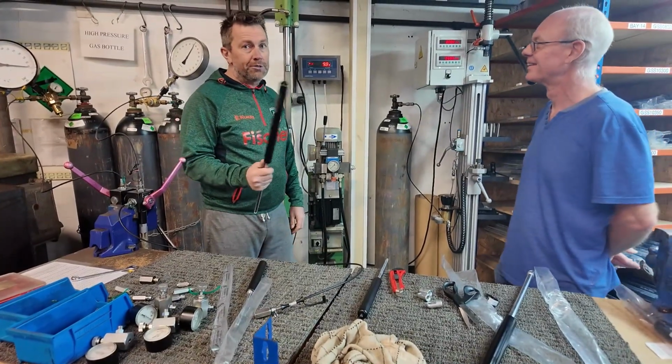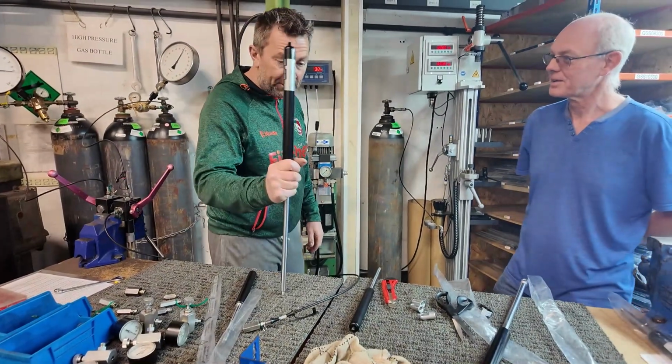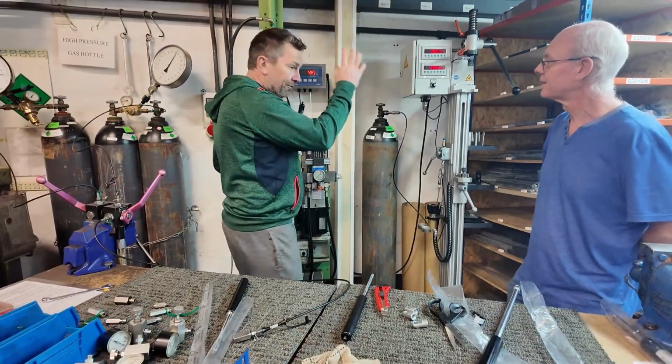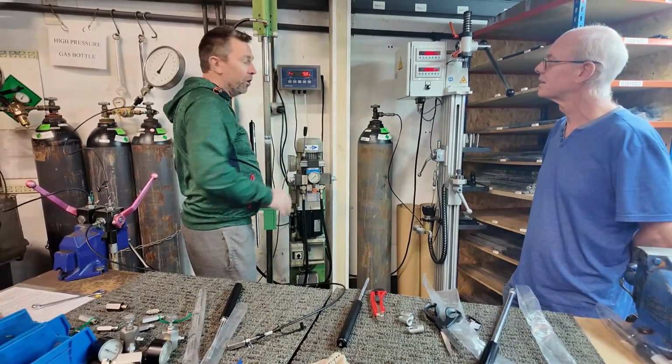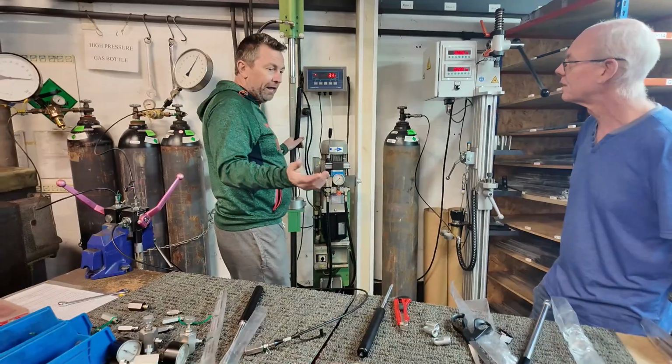Taking you through the gassing process. Obviously we've picked the gas springs for the trailer. We have our rigs here with nitrogen for filling and unfilling.